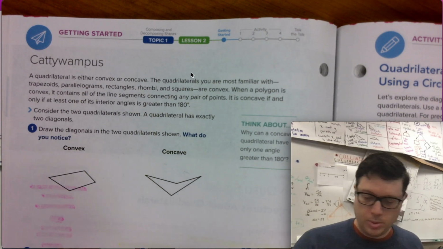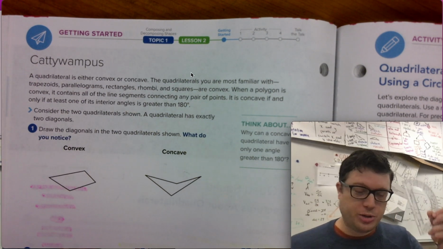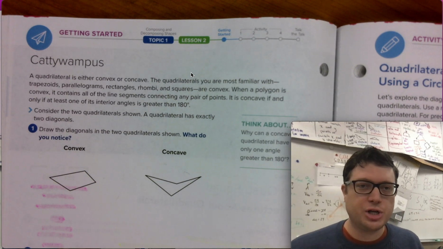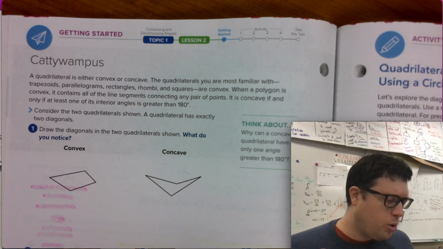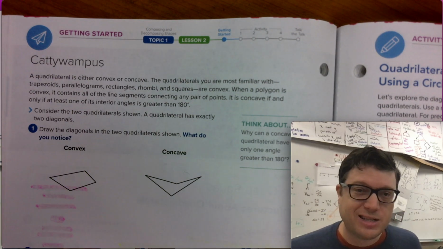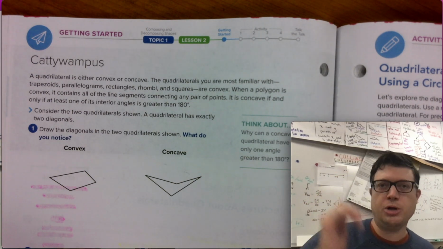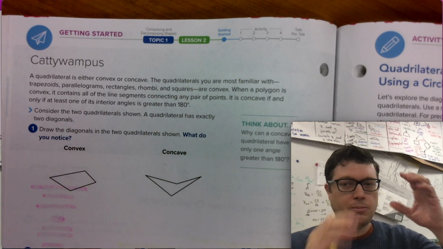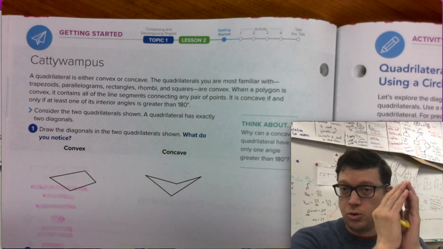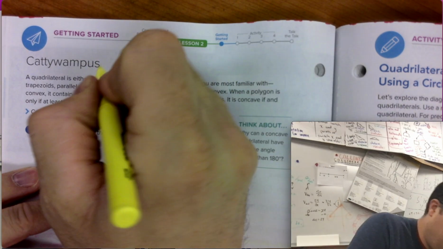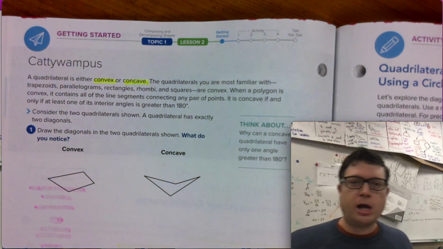Have a pencil, have some highlighters, maybe have a protractor, and let's get into it. In this one, the getting started section, it talks about how a quadrilateral is either convex or concave. Some real science terms, I think, actually. Remember like lenses, we talked about in earth science and physical science, being convex or concave. Convex, concave, two vocab words for us to know.